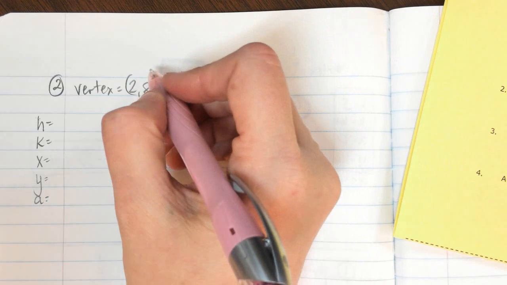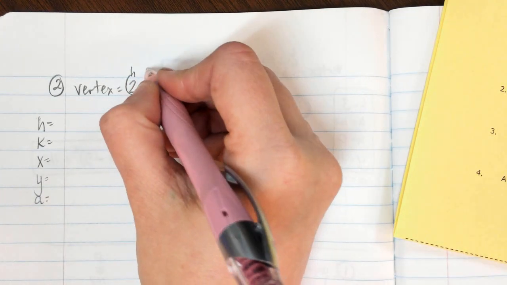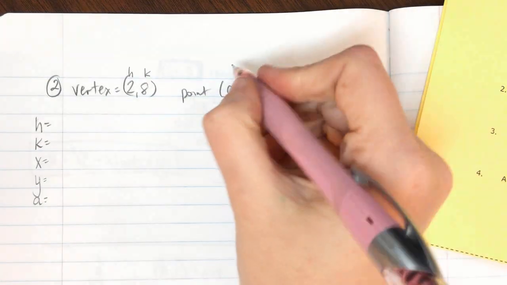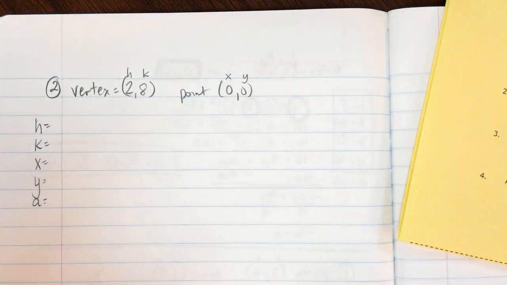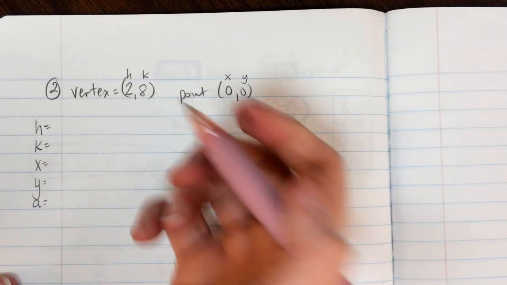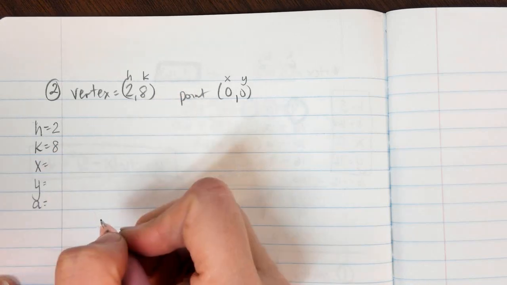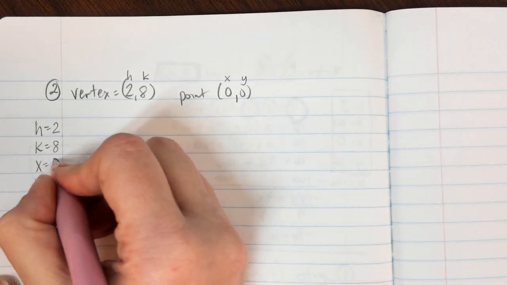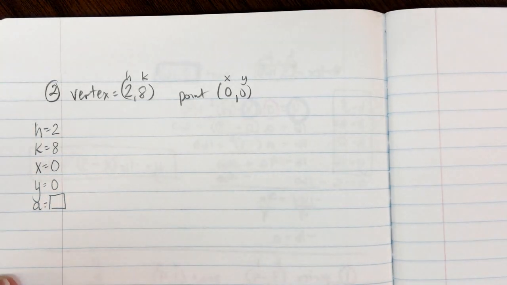Okay, so what I like to do, and I've been doing it up until now, but with the vertex, I always put a little h and a little k above those values in the coordinates, and then I put my x and y above the other point. Okay, so for h, you should have 2. For k, you should have 8. For x, you should have 0, and y, you should have 0. And we don't know what a is, so we're going to leave that blank.